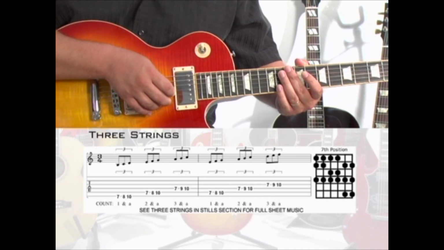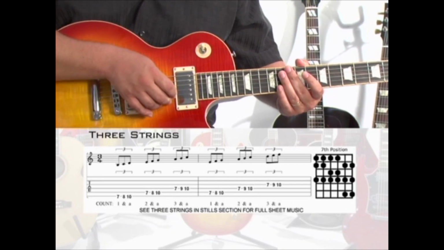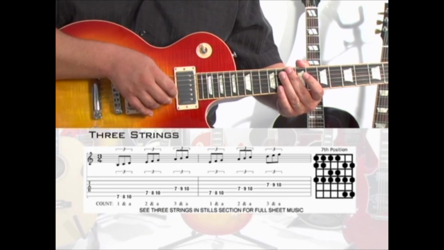Triplets are eighth notes written in groups of 3. A triplet receives 1/3 of a beat. The count is 1 and a, 2 and a, 3 and a. Here it is applied to the 7th scale position at a slow pace of 40 BPM.